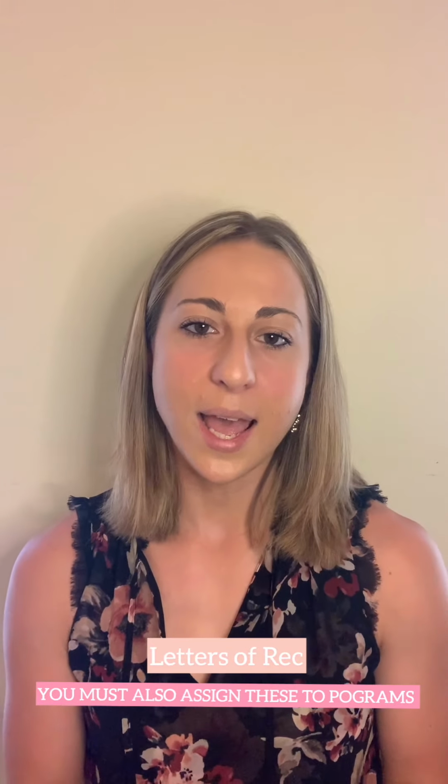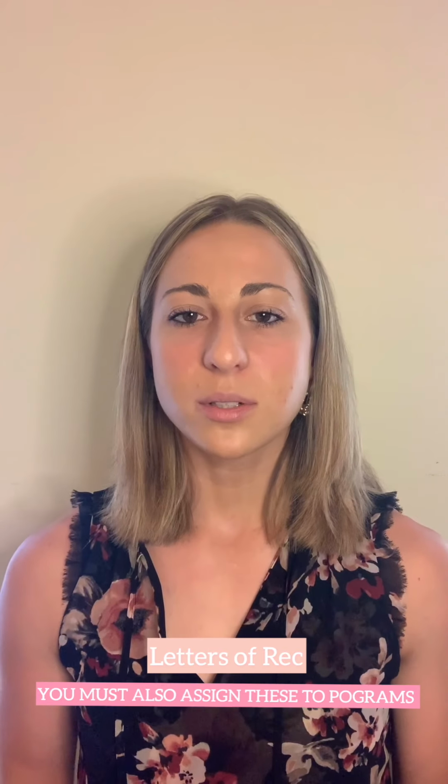So the last section of the documents section is the letters of recommendation. And this is very similar to personal statement in the sense that you have to assign them. So first things first, how do you even request letters of recommendation? When you get your ERAS login, there will be letter of recommendation request forms that you can send from ERAS directly to your attendings.